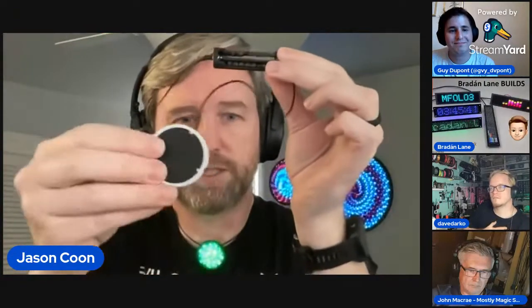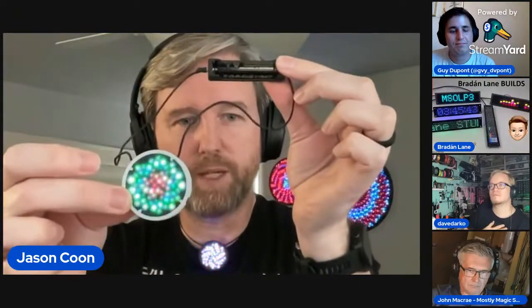So that snaps in there, and then the magnetic clasp closes the circuit, closes the loop, and then it's powered from that battery. It lasts a couple of hours, depending on the brightness, which we definitely reduce for these. This is at maybe 10%, 12% max brightness.